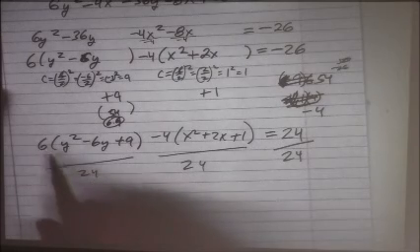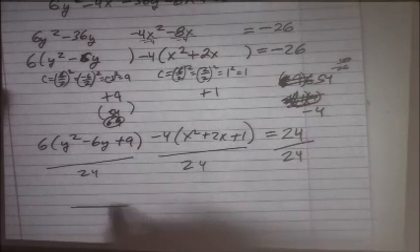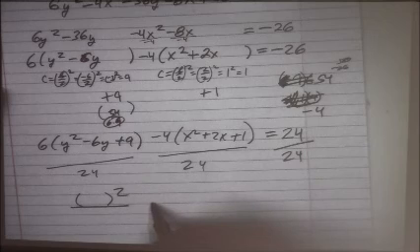So 6 goes into 24. Ooh, and let's set these up as squares.